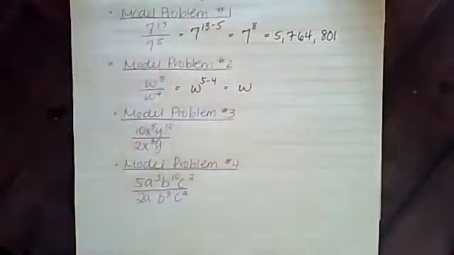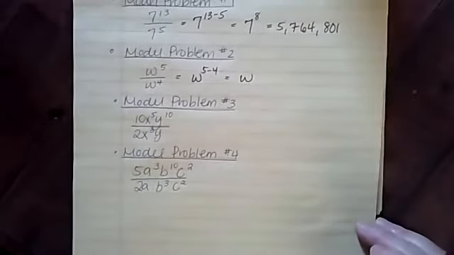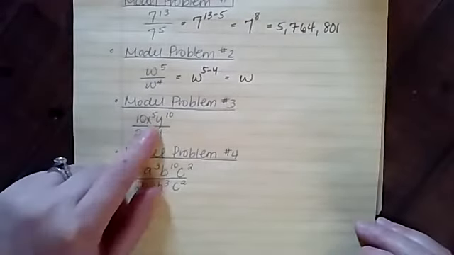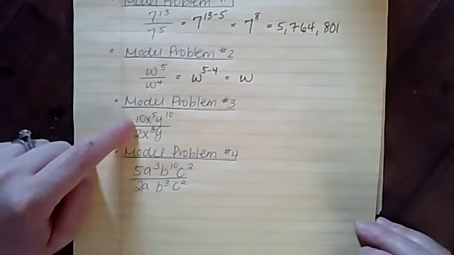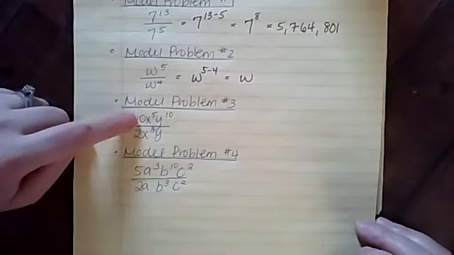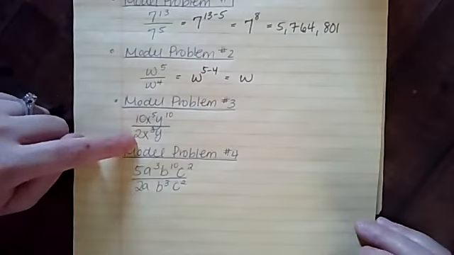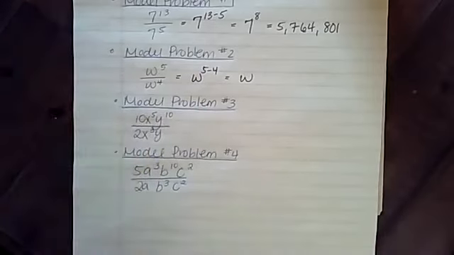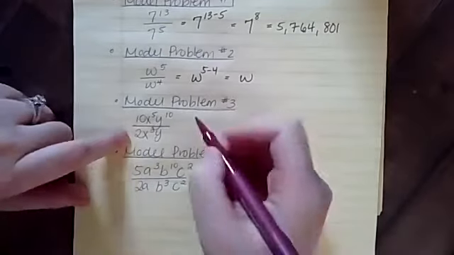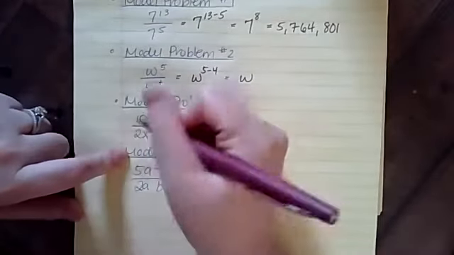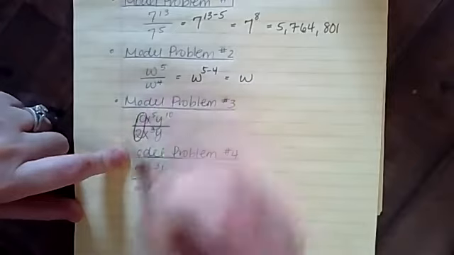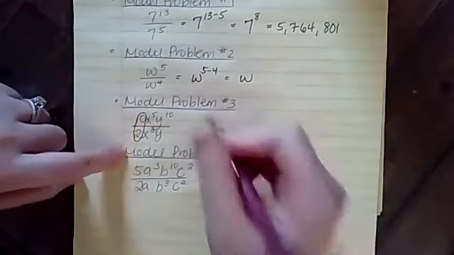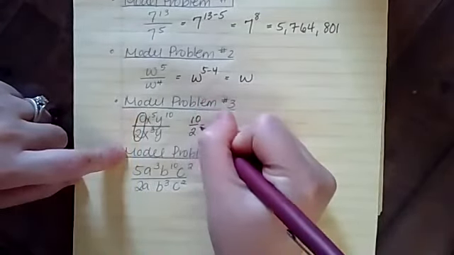Now for practice problem number 3, looks like we're taking it up a notch. I see 2 variables and a coefficient for both the numerator and the denominator. When this happens, I'm going to take the alike things and divide them. So I have 10 divided by 2. These 2 are like terms. 10 divided by 2 equals 5, so my very first answer is going to be 5.